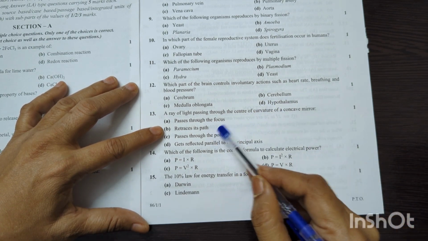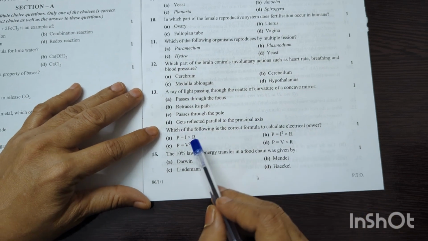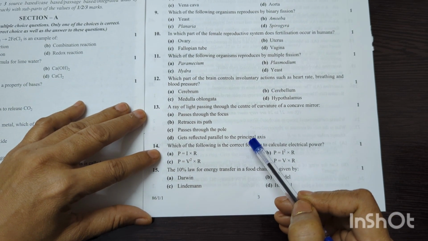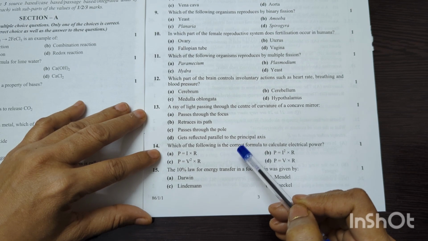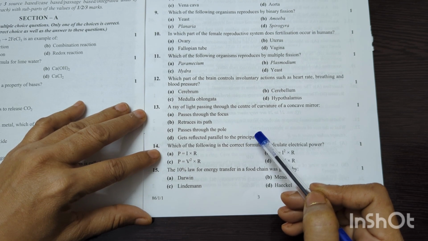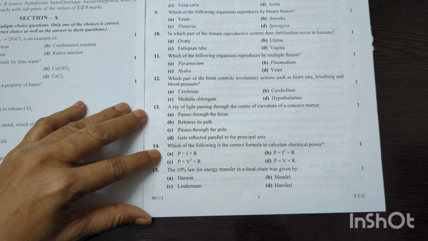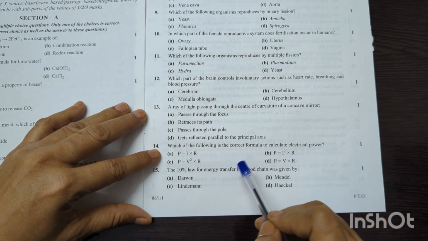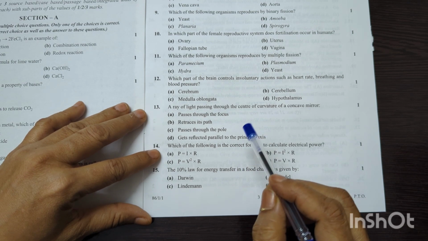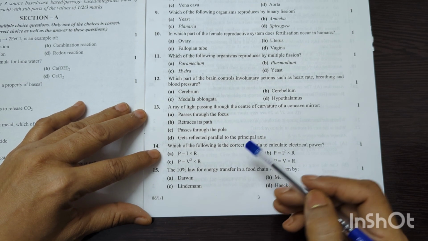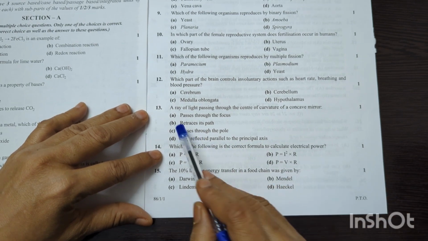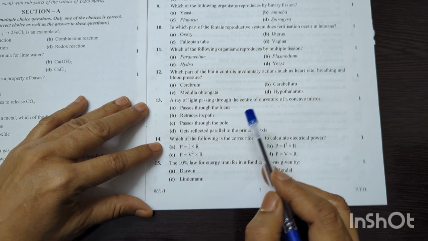The reason is there, of course. If you wish, I can say that a ray of light through center of curvature is kind of a radius of the sphere of which the spherical mirror is a part, and then you know that radius and tangent, radius and a section of the mirror are perpendicular. Radius and tangent at point of contact perpendicular. So a ray of light along the radius is incident normal. Normal means what? It will follow the same path back. In that way, 13th question answer is retraces.